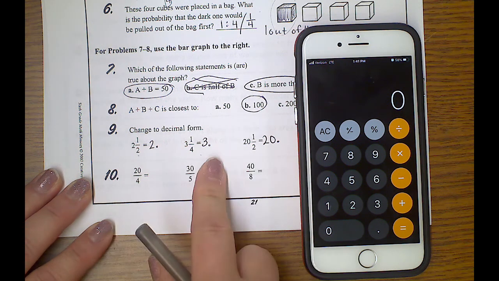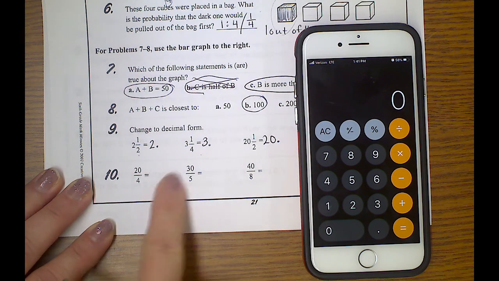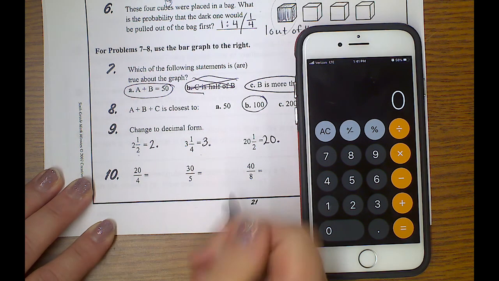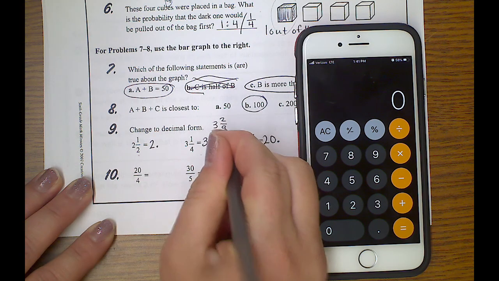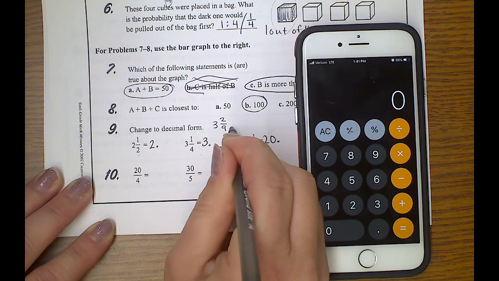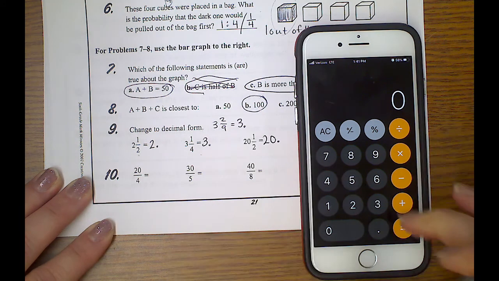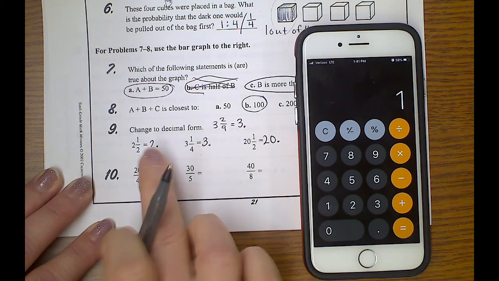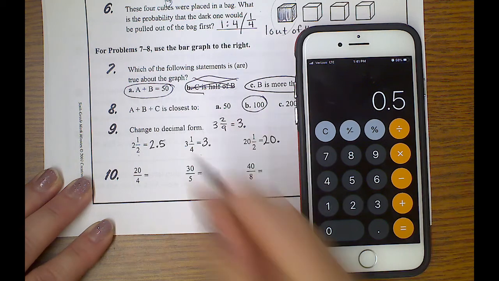But just so you know, if you had a different decimal, or a number like 3 2/9, you would put your 3 down as your whole number. And then you take your calculator and do 1 divided by 2, and that's going to get us 50 cents.